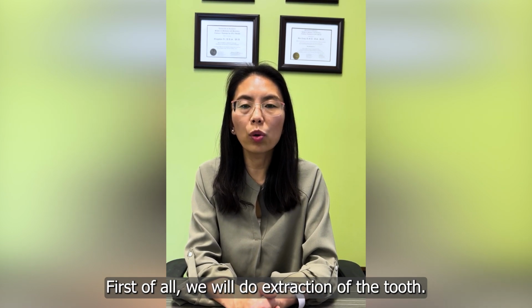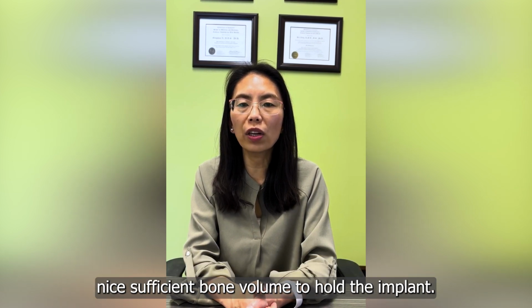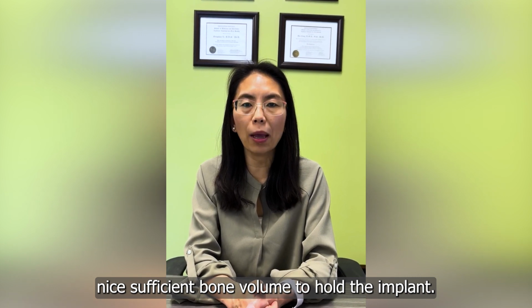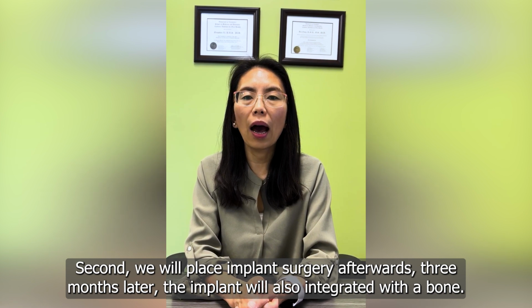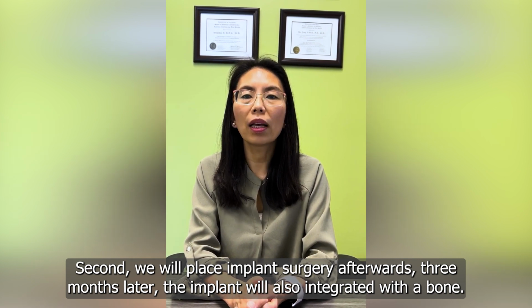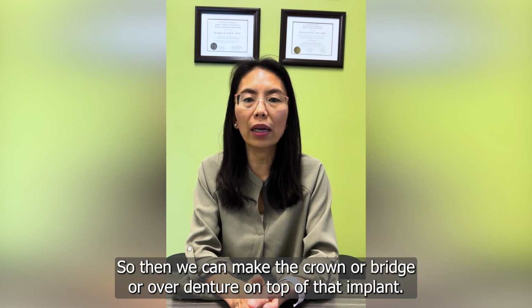First of all, we will do extraction of the tooth. Second, after tooth extraction, we will do a bone graft to make the site suitable, with sufficient bone volume to hold the implant. Then we will place the implant surgically. Afterwards, three months later, the implant will have integrated with the bone, so that we can make the crown, bridge, or overdenture on top of that implant.